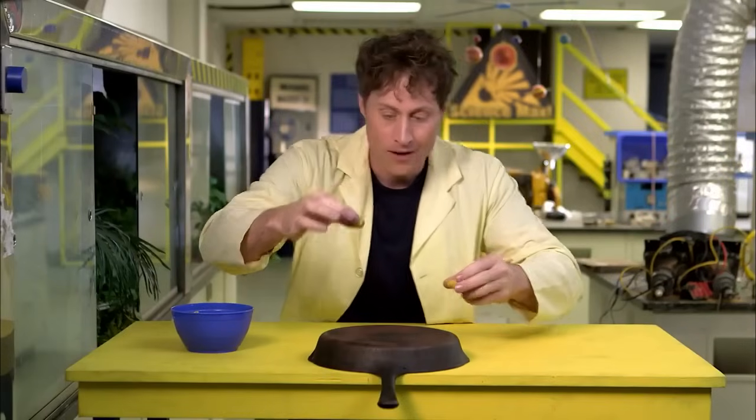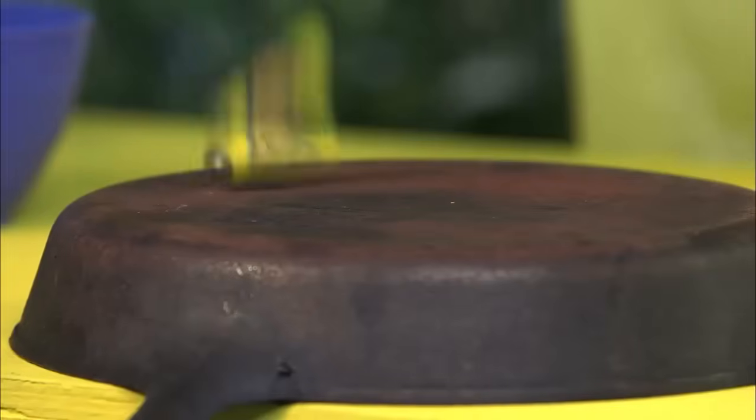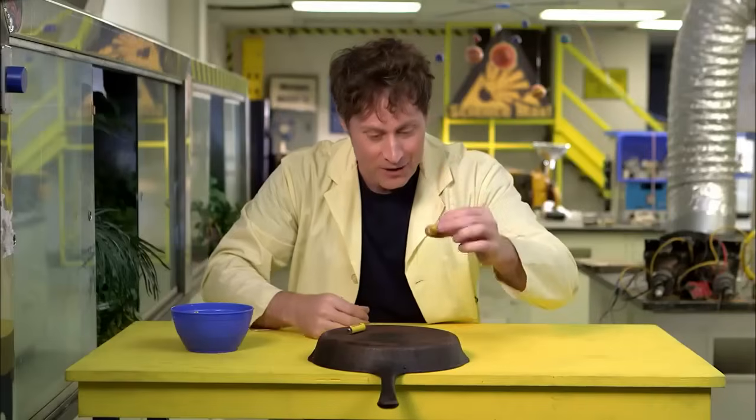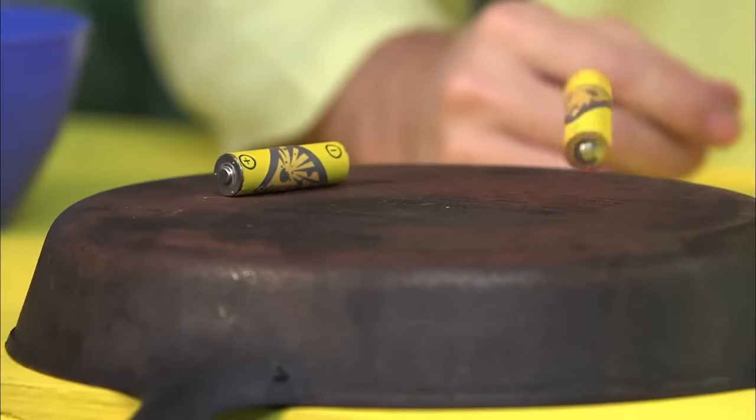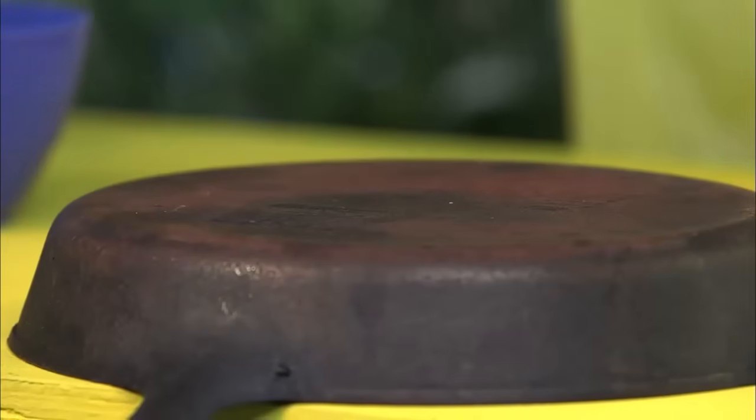Dead batteries will bounce and batteries that still have some life in them won't. Watch. Good battery. Dead battery. Now, it's a little hard to see, but listen. 1 hit, 2 hits.